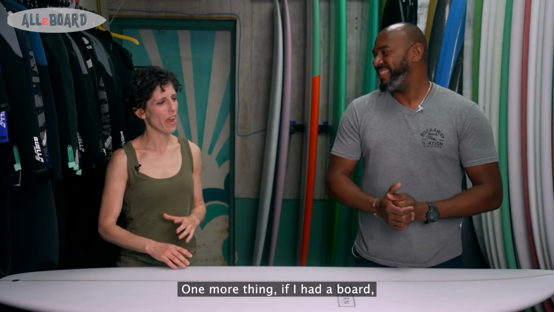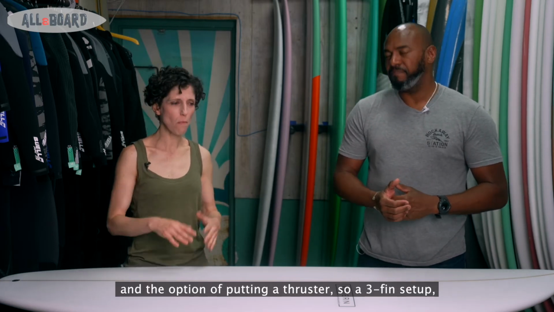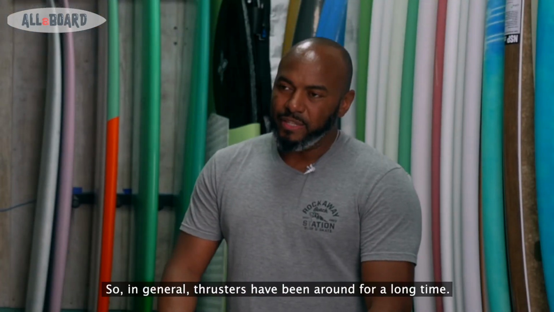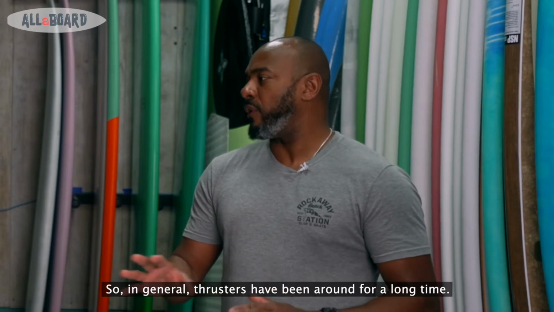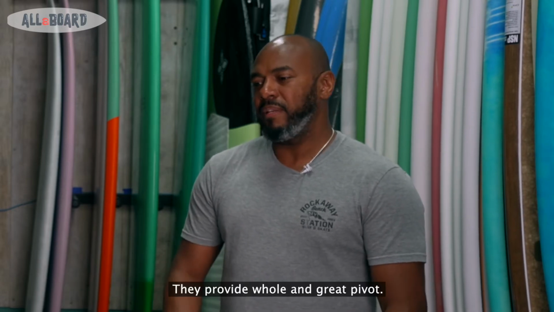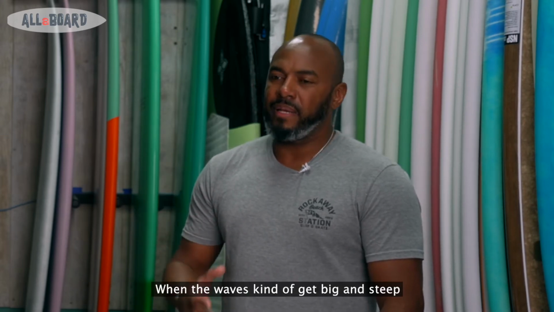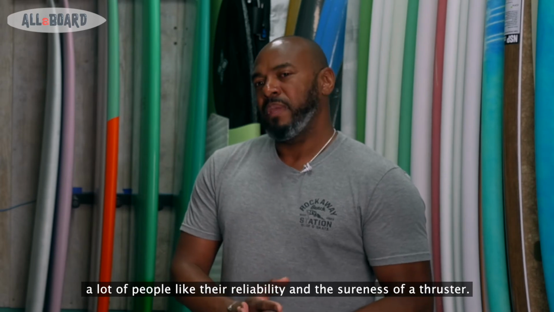One more thing, if I had a board and the option of putting a thruster, so a 3-fin setup, or a quad, what would be the difference? That's a great question. So in general, thrusters have been around for a long time. They provide hold and great pivot. When the waves get big and steep, a lot of people like that reliability and that sureness of a thruster. So you'll see those a lot.